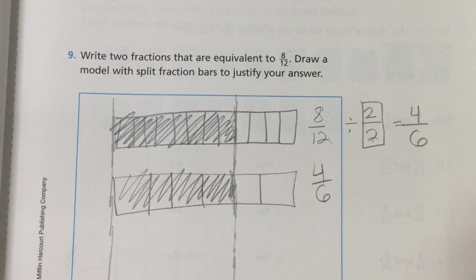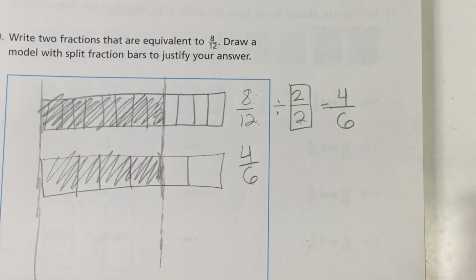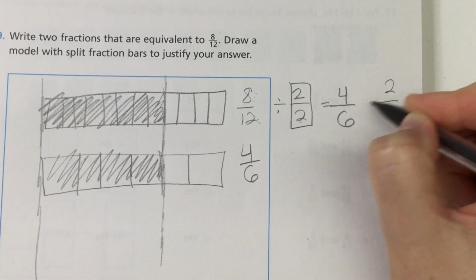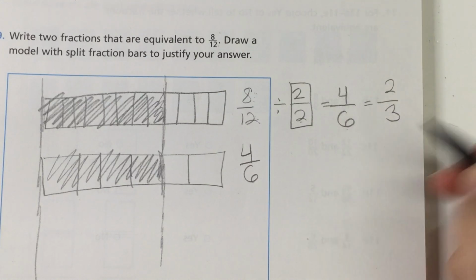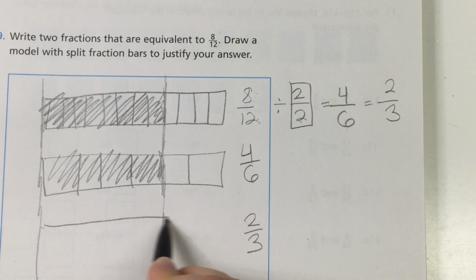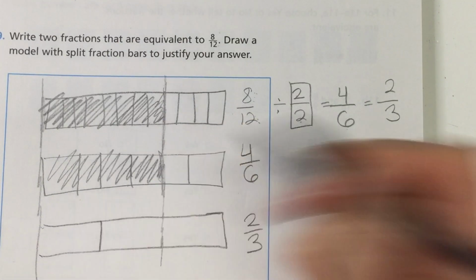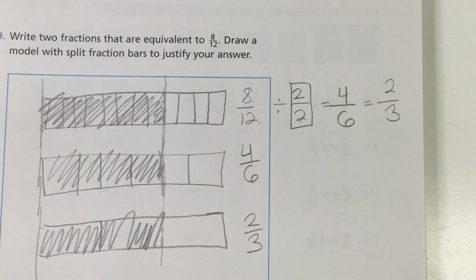Now, is there another fraction? Can 4/6 be simplified even further? Yes. 4 and 6 can both be divided by 2 again. If I divide 4 by 2, I will get 2. If I divide 6 by 2, I will get 3. So my new fraction would be 2/3. So again, I'm going to set up my bar. One, 2. So something like that. So you can show the model and you can show the equivalent fractions.